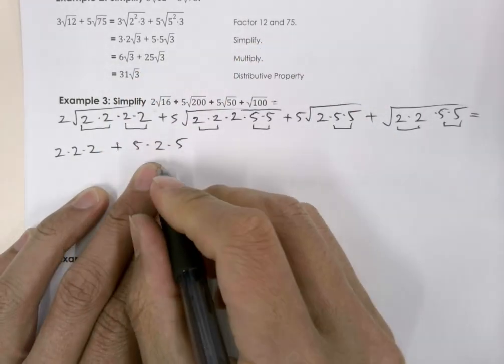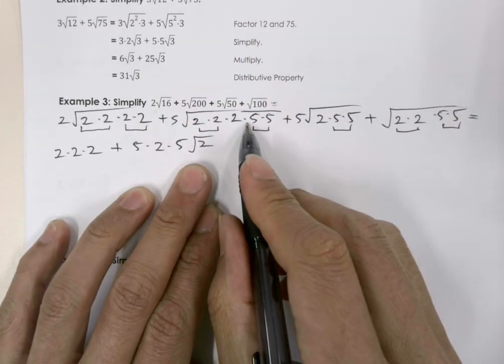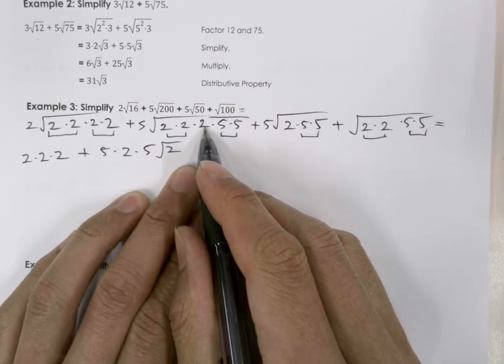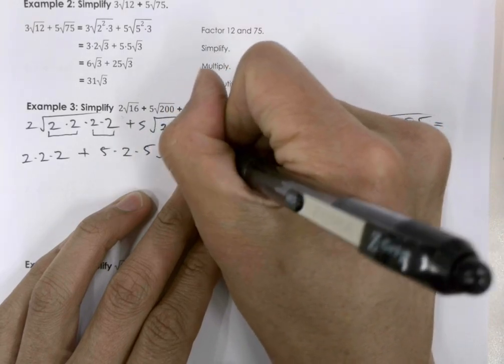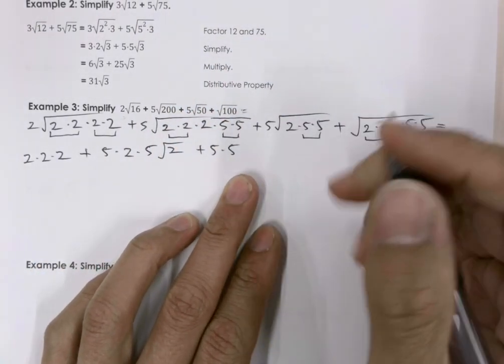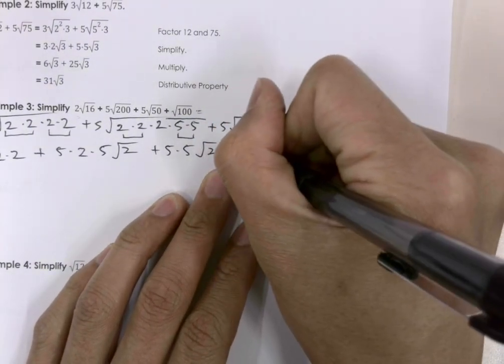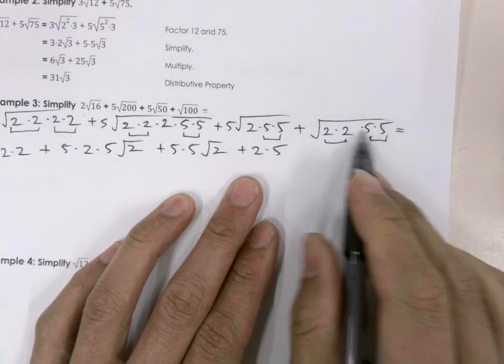I'm pulling out the 2 and the 5 out of the square root, and that leaves me with the square root of 2, right? This poor little 2 is left behind. And then we have a plus 5 times 5, and then the square root 2, again, 2 is left behind. And then over here, we're pulling out the 2 times the 5, and nothing is left behind.